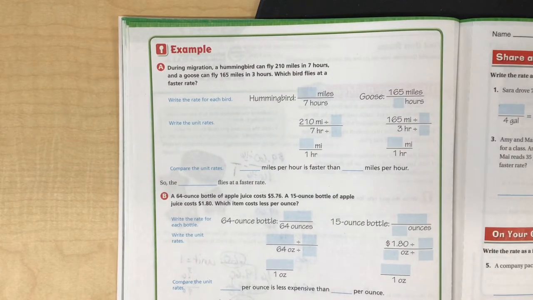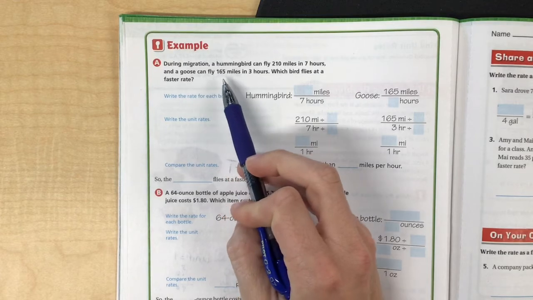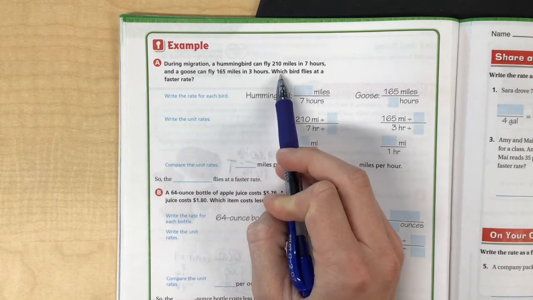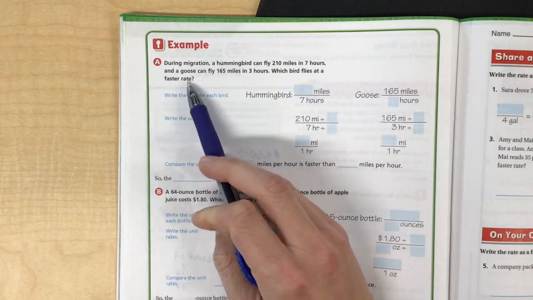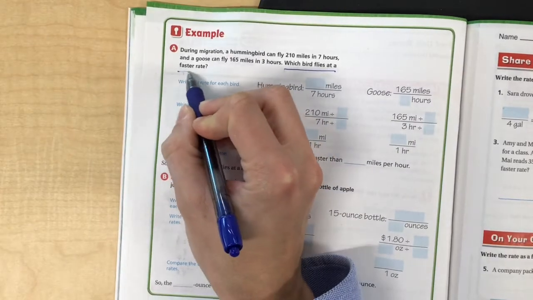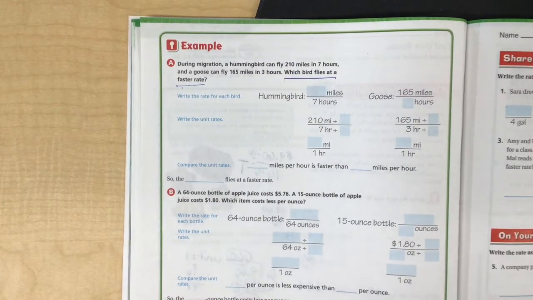So this problem says, during migration, a hummingbird can fly 210 miles in 7 hours, and a goose can fly 165 miles in 3 hours. Which bird flies at a faster rate? Okay, so we need to figure out who flies faster. So in order to do that, we need to find the unit rate of each.